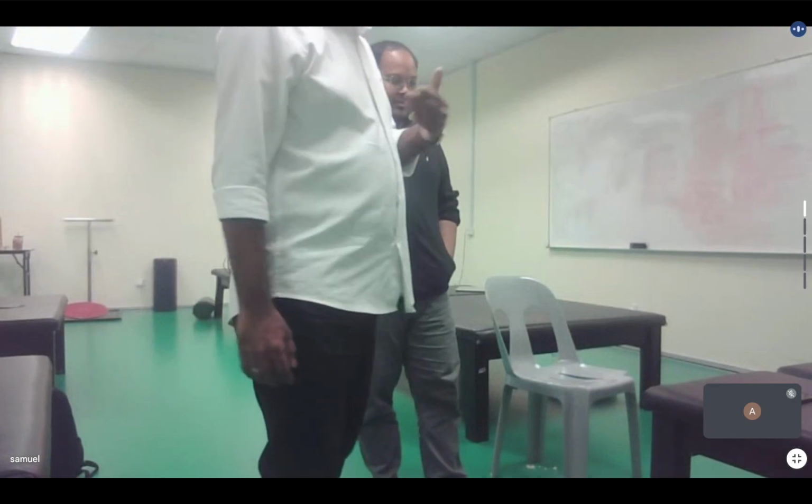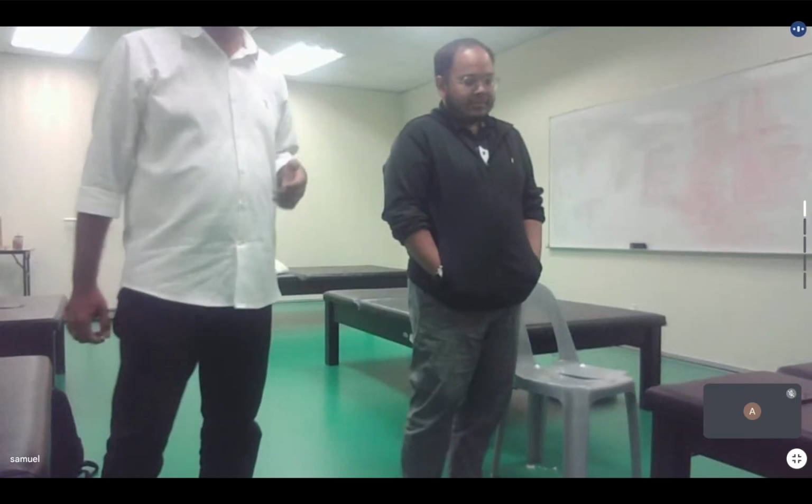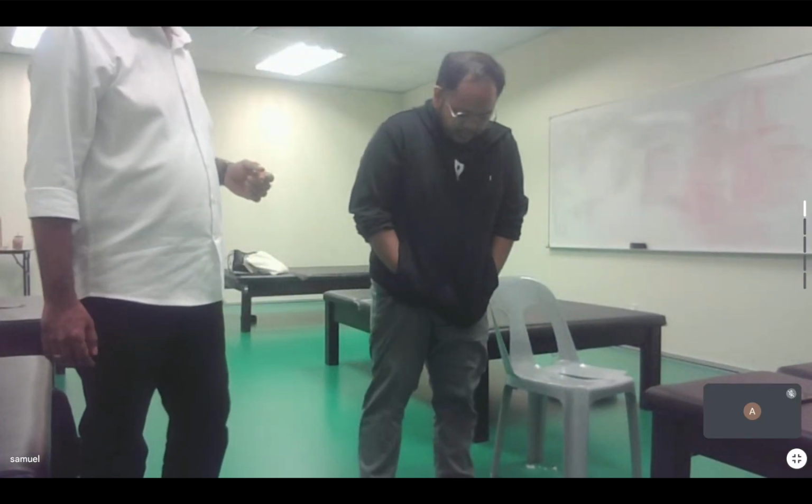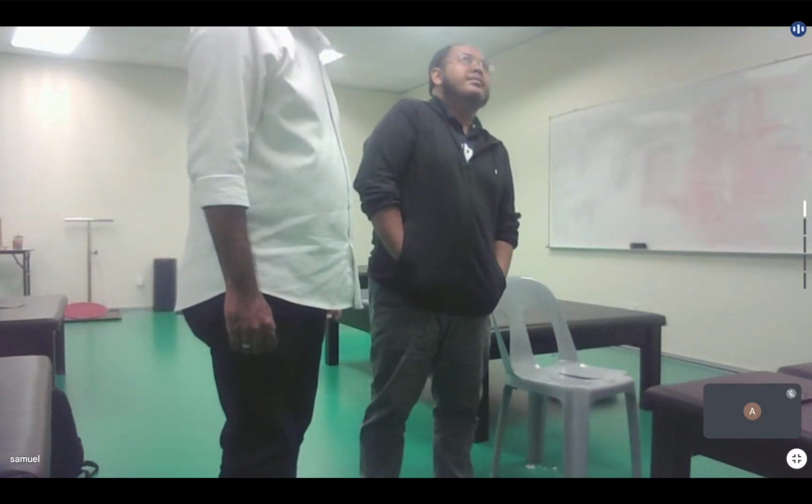Usually this sensory ataxic gait will be seen in patients with tabes dorsalis. TABES DORSALIS. When you go home, read it loud. What causes tabes dorsalis? This is one which causes it. What are the conditions that could cause sensory ataxia?